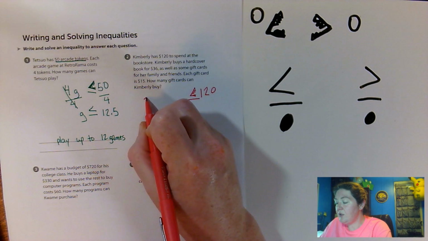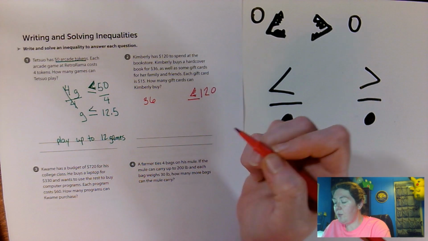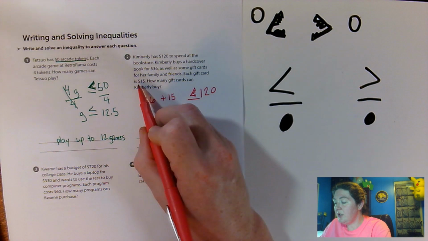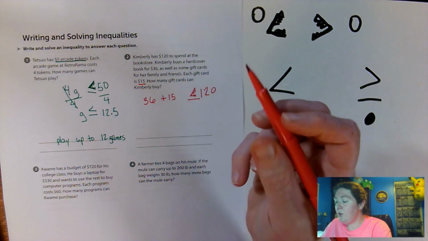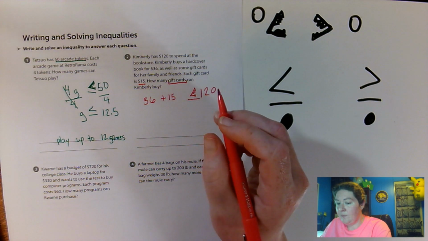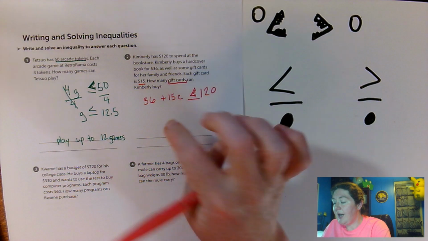She buys a hardcover book. She just buys one of them and spends $36 on that book. And she wants to get gift cards for $15. The question is, how many gift cards can she get? So how many cards can she get? I know how to solve this.